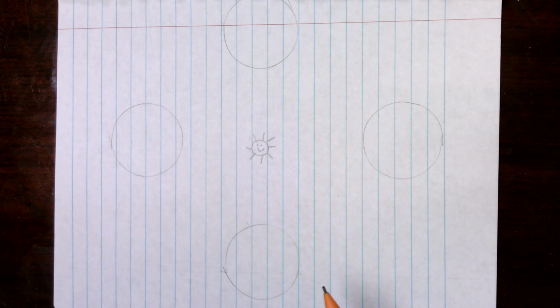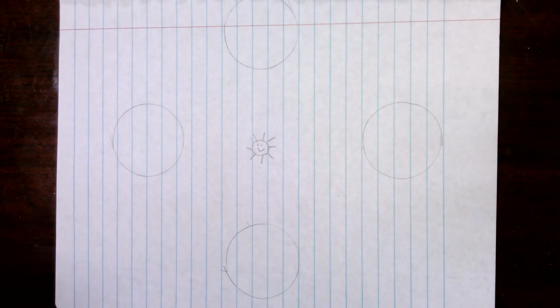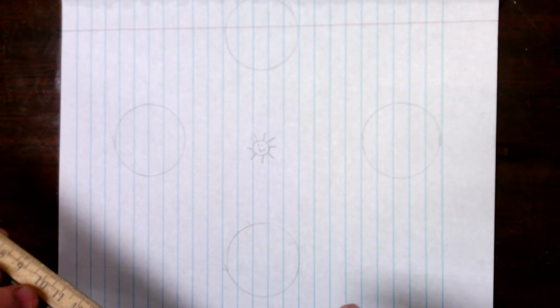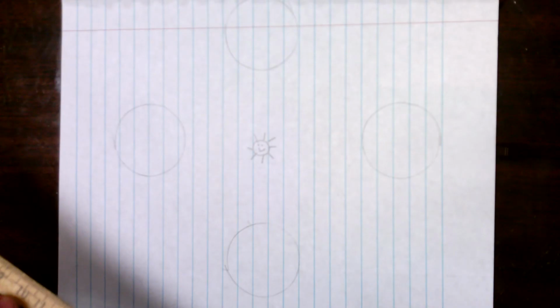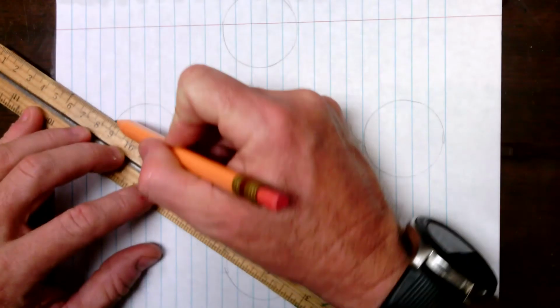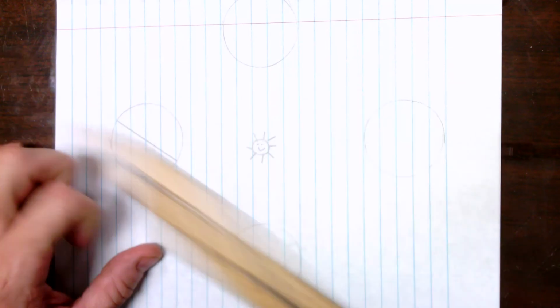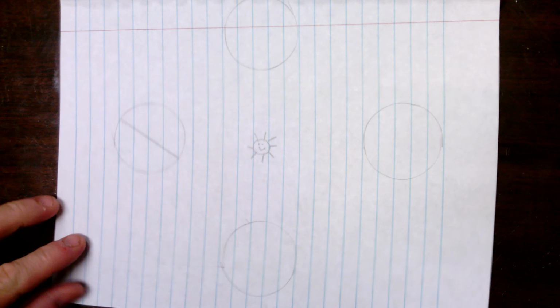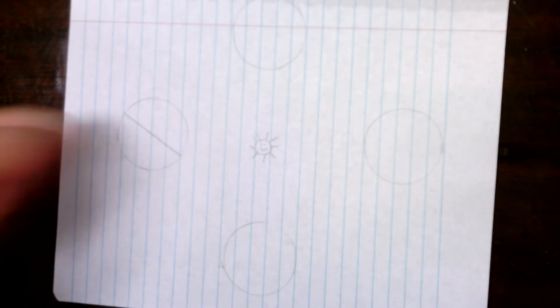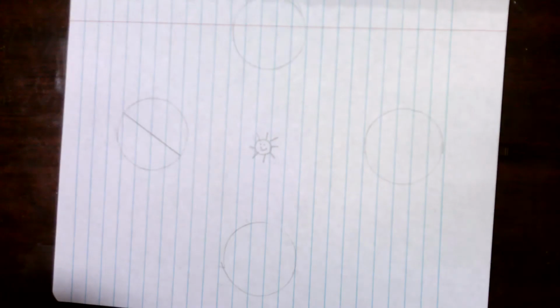Now, the next thing we need to do is draw the equator. We've got to have the equator drawn. Remember, the equator is that line that is drawn halfway through the center of our Earth that separates it into northern and southern hemispheres. So I'm going to eyeball it. Here's my equator. Now you'll notice I didn't draw the equator like this, because the Earth is not like that.